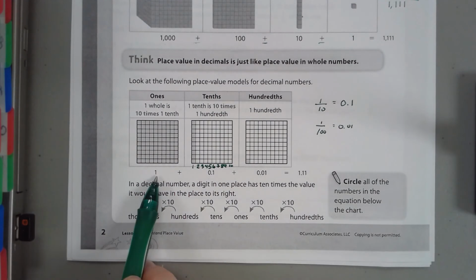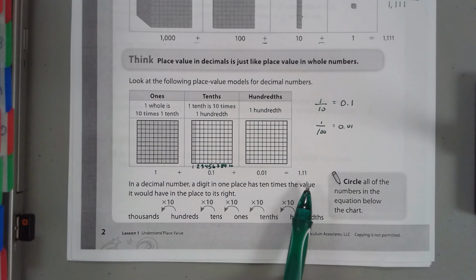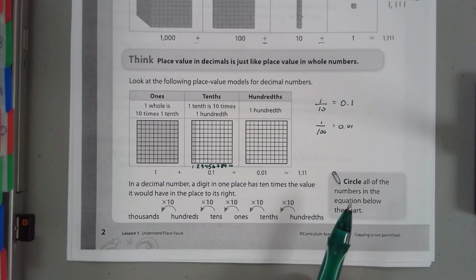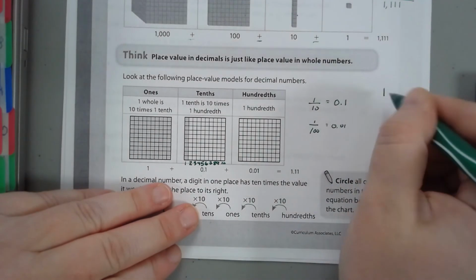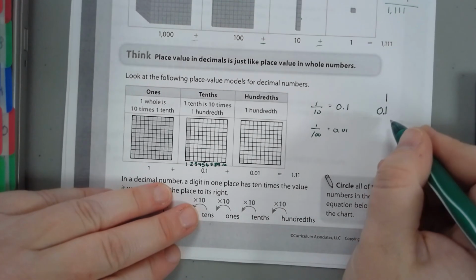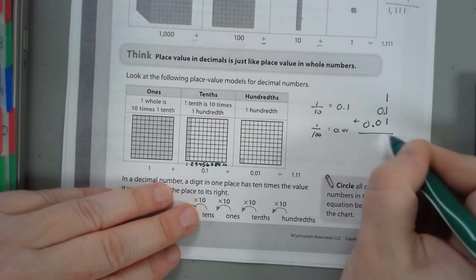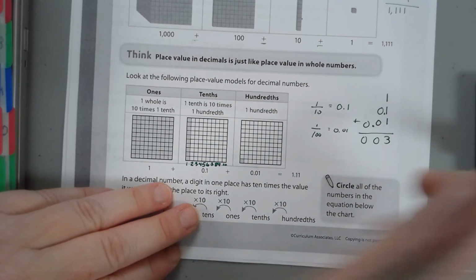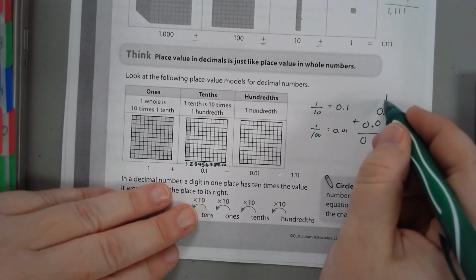All right. So we have 1 plus 1/10 plus 1/100. Now, some of you are thinking, how did they get 1 and 11/100? Because sometimes I have kids who want to do this when they add it up, and they'll come up and say, look, here's my answer. Well, I'll say, let's try it again.